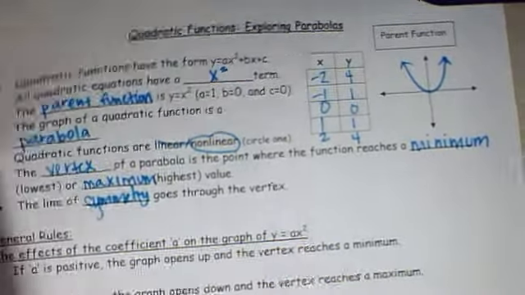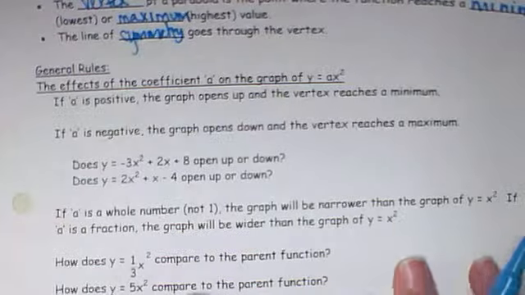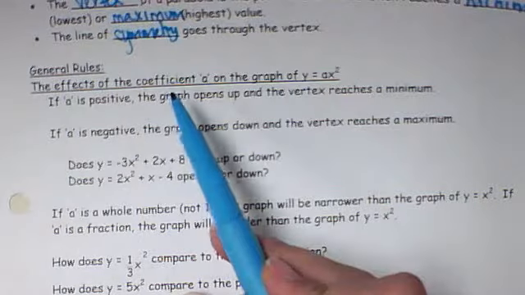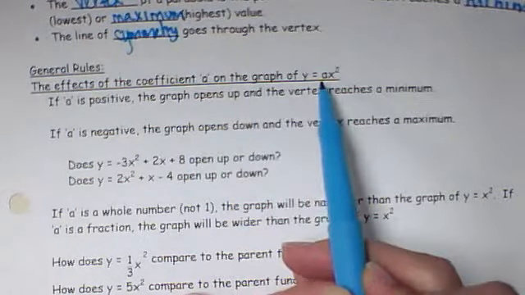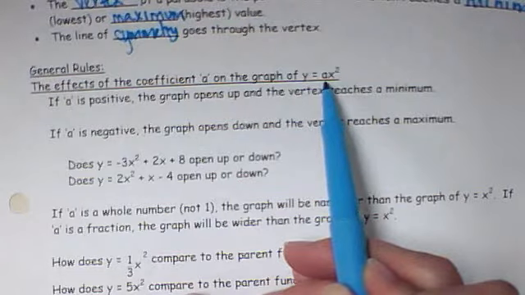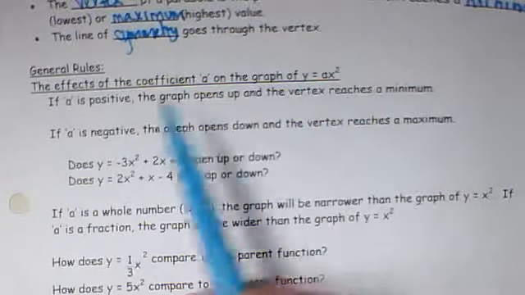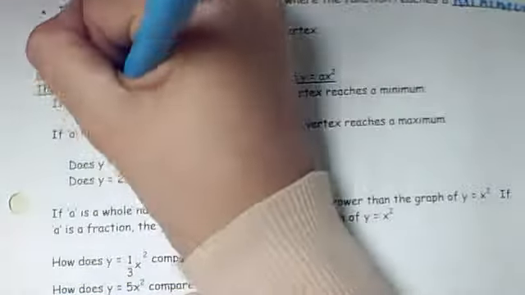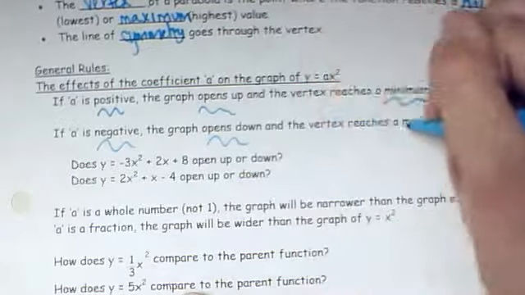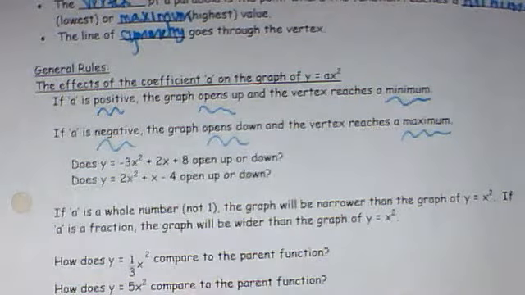There are some rules we can follow to be able to figure out things about our equations. The first is the effect the coefficient A has on the graph. So remember, coefficient is just a number in front of. A is always talking about the one in front of x squared. If A is positive, the graph opens up and there is a minimum. If A is negative, the graph opens down and reaches a maximum.